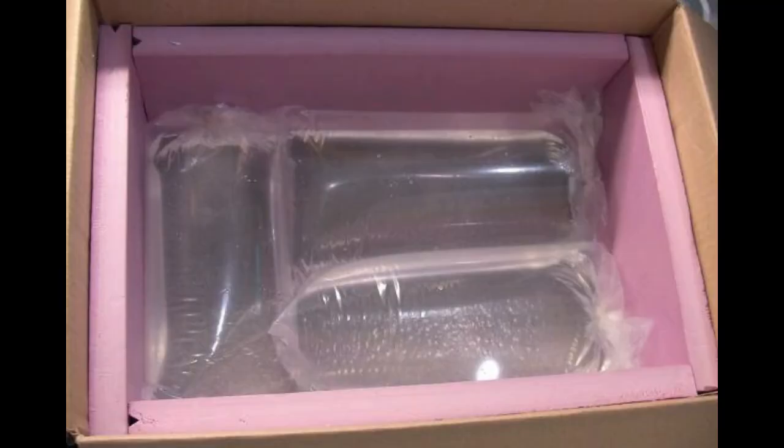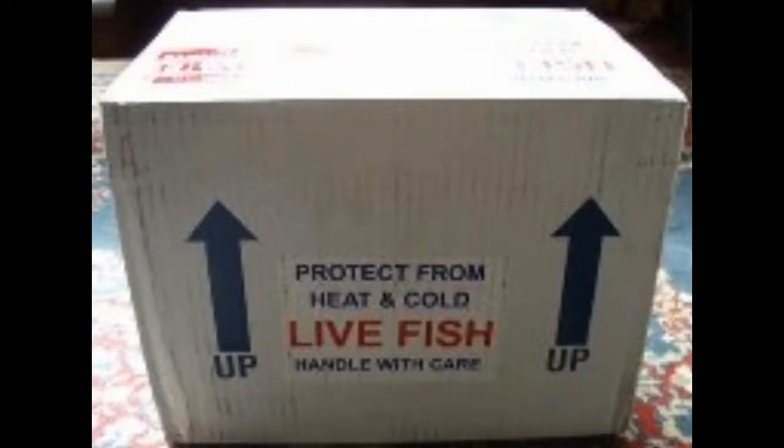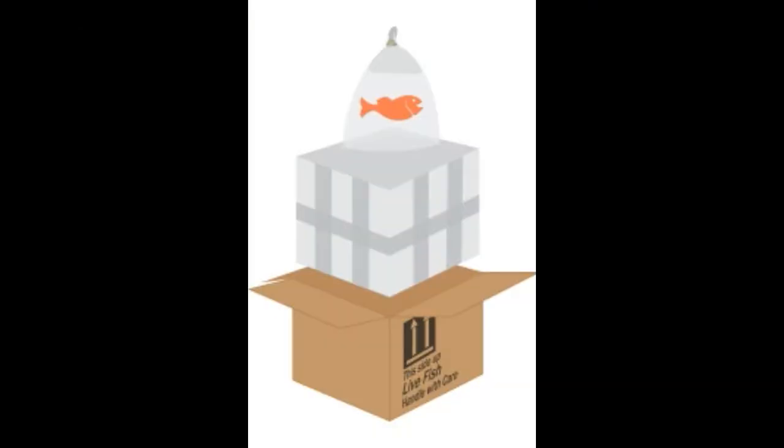They should prevent rapid changes in temperature and should be rugged enough to withstand handling during shipping. And you know, some of our boxes come in pretty beat up.